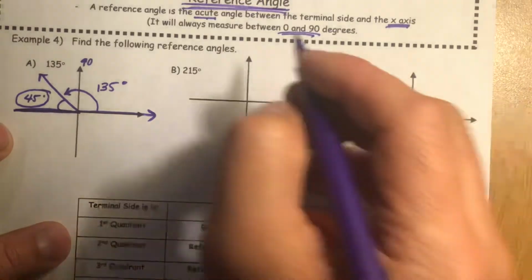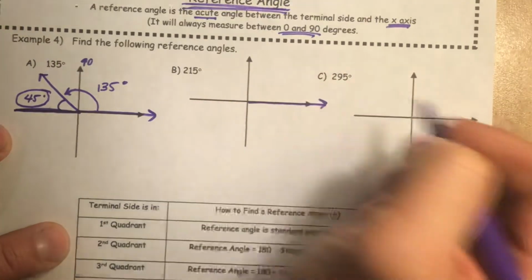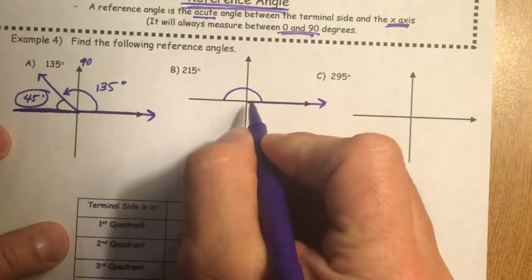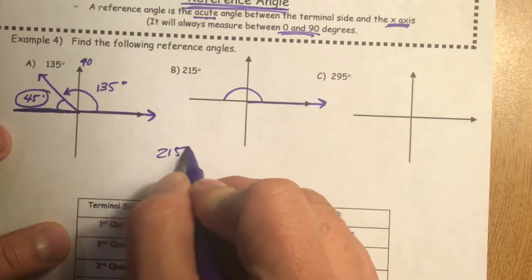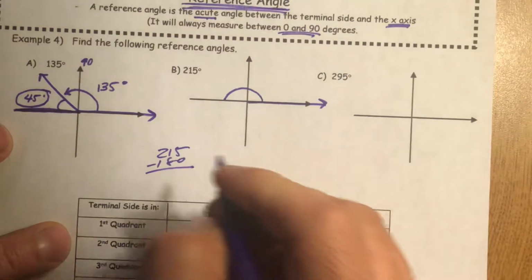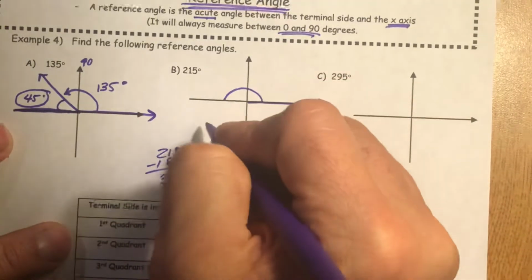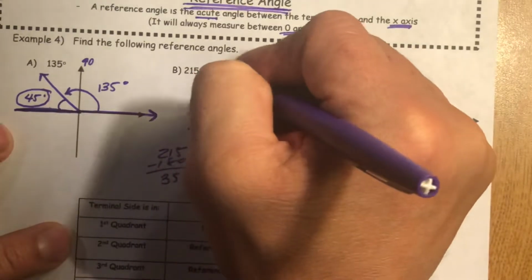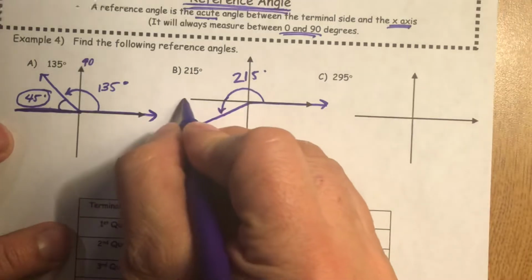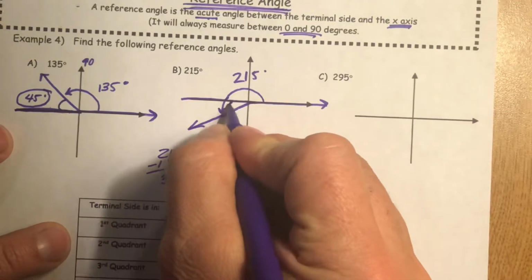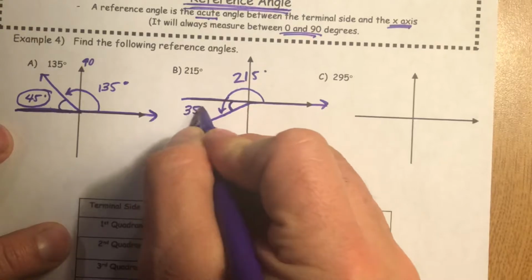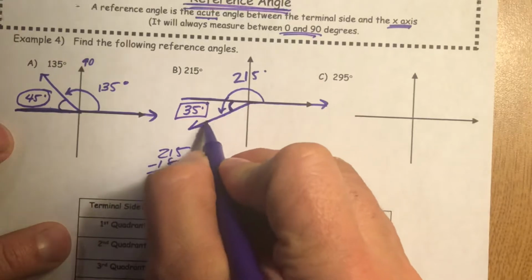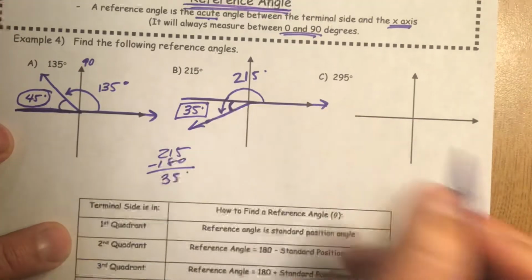215, so let's see here, 215. If I start again in the initial side, I'm going to go from here to here, that's 180. So what's 215? I'm going to subtract 180, and that's going to give me 35. So if I draw that in, this whole thing is 215, but if I want the reference angle, that's this guy. This is the reference angle, and that is 35 degrees. So there's my answer, because we're going to be using that angle on the unit circle.